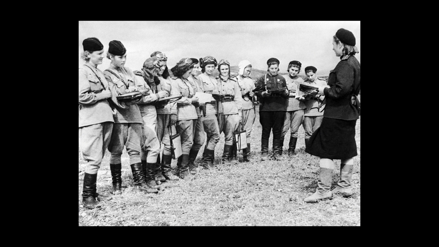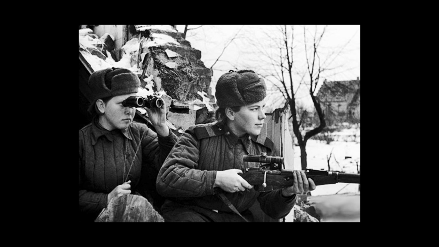Now, notably, both of these countries had a relatively modern view on women, allowing them to work, and they had many of the same freedoms that men had at the time, mainly in the Soviet Union, where women served in the army in World War II.